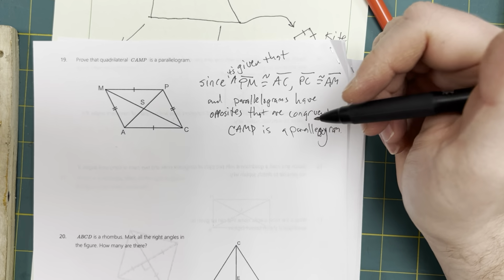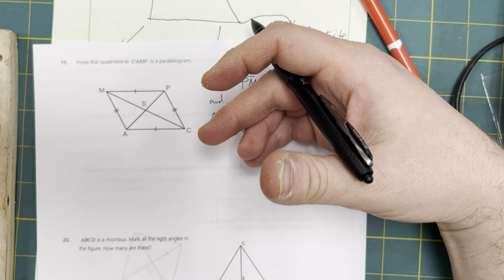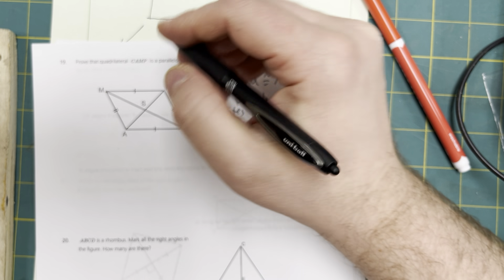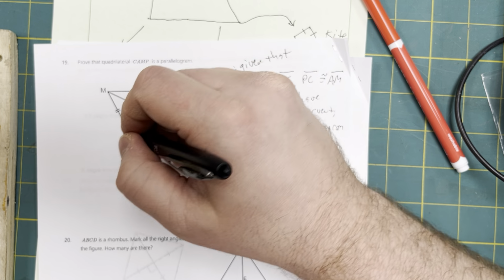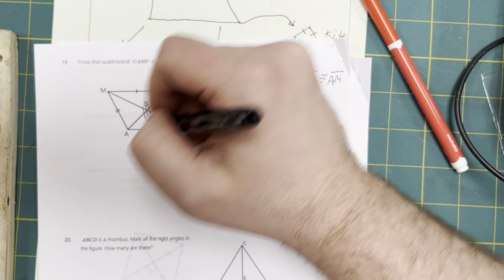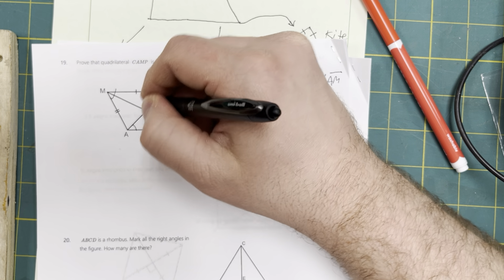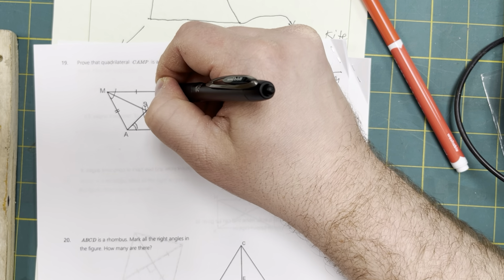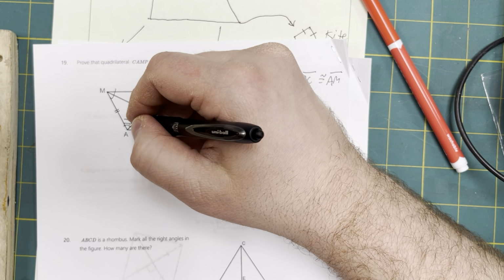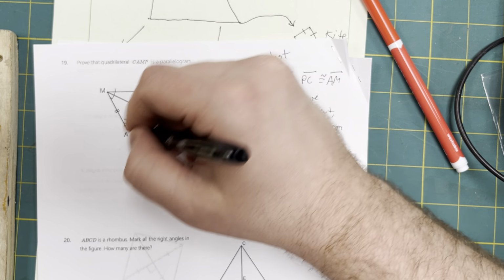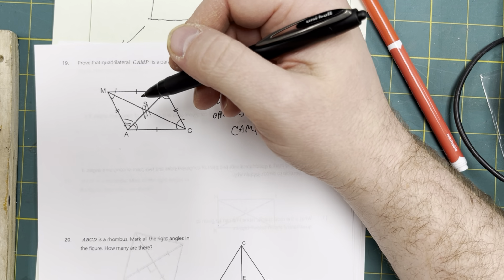So if you don't remember that, if you don't see that, there's more that you could do. You could delve into the fact that we have shared sides here. And so then we have this shared side, and we have SSS congruency, which means that this angle and this angle are the same, and this angle and this angle are the same, and this one and this one are the same. Now parallelograms have opposite angles that are the same, so we're good.